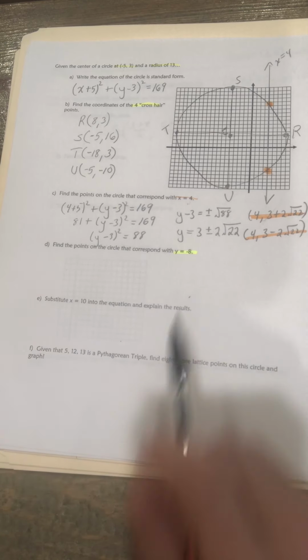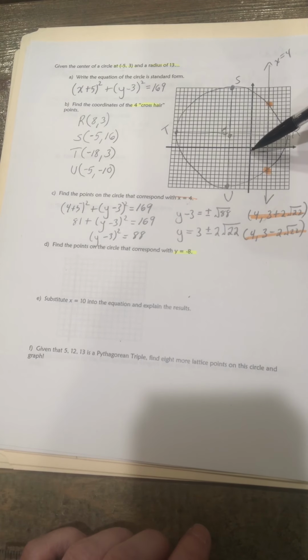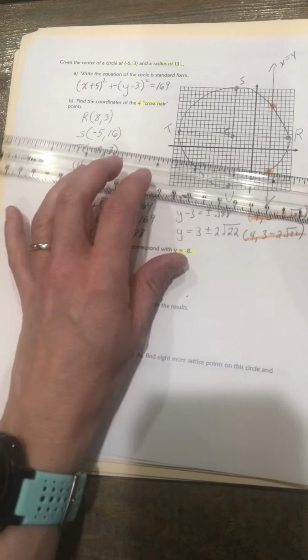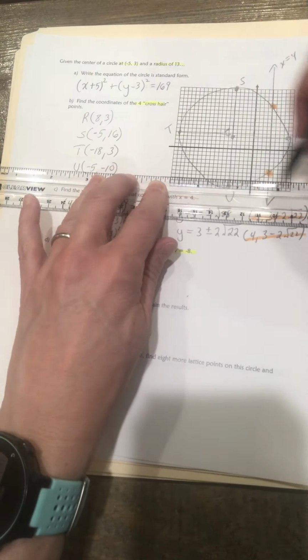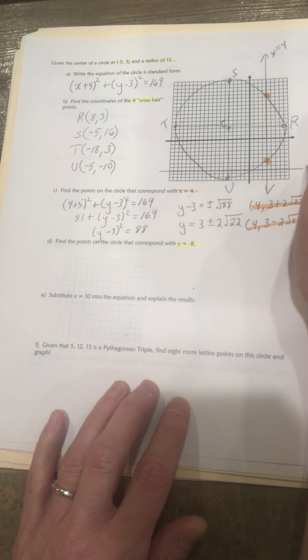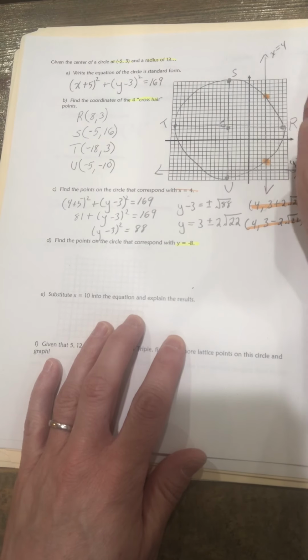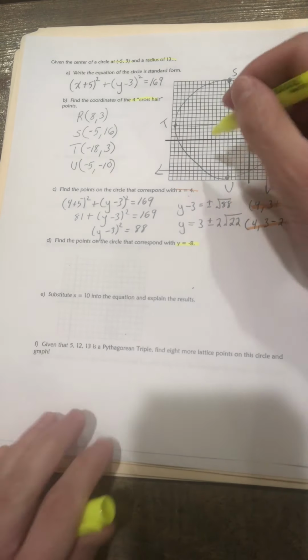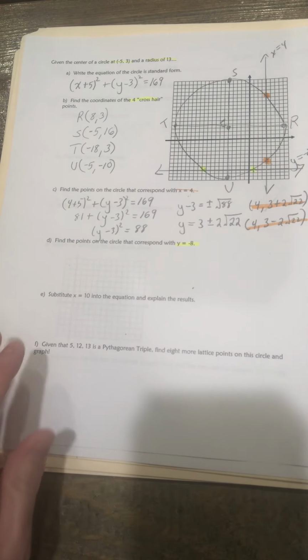Now, this is slightly different. x equals 4 is a vertical line. y equals negative 8 is a horizontal. So I go 1, 2, 3, 4, 5, 6, 7, 8, and I draw a horizontal line. Now, if I look at that horizontal line for y equals negative 8, I again see that it intersects at 2 points. Therefore, I'm going to have 2 solutions here.